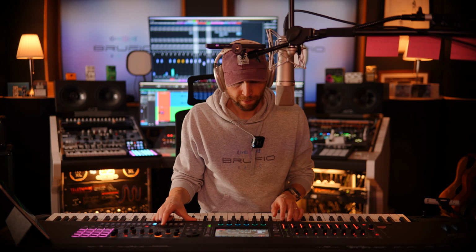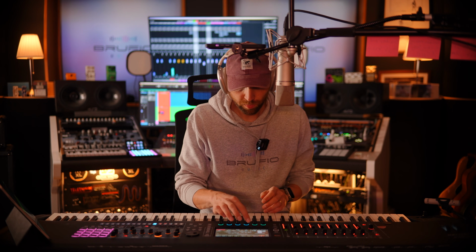Also cool. So let's use the tight bass. Go to record mode. Now this is new.